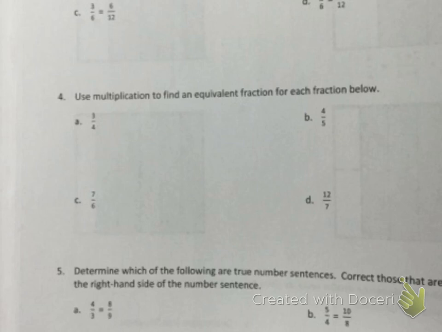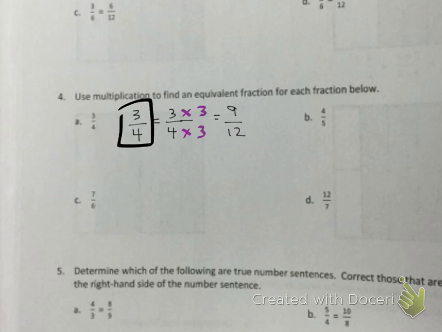Here, we're just going to be using multiplication to find an equivalent fraction, and they didn't give us equivalent fractions. Instead, we're going to make our own. I have 3/4, and I'm going to put an equal sign and 3/4 again, just like we practiced yesterday. We can multiply this by anything we want to. I'm going to do 3. And that'll be 9/12. So these two are equivalent. Try B, C, and D, and just multiply by the same number using your numerator and denominator, and you'll find your equivalent fraction.